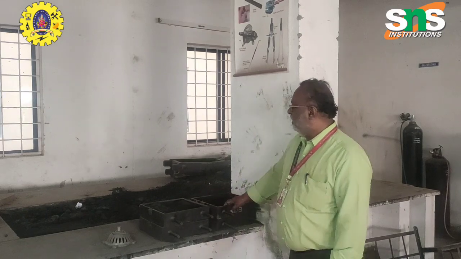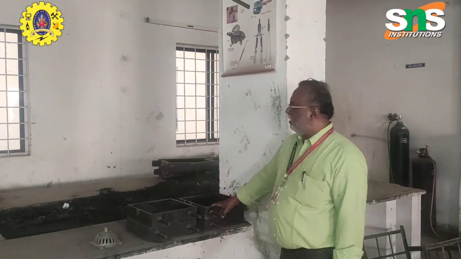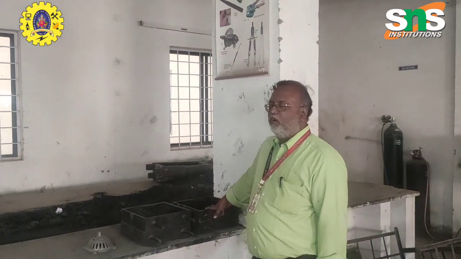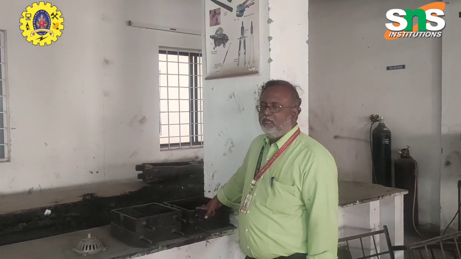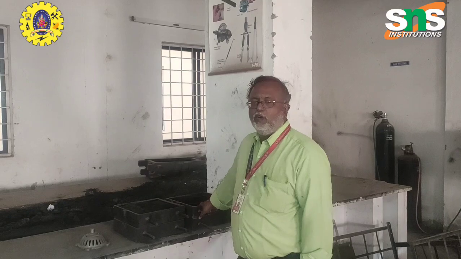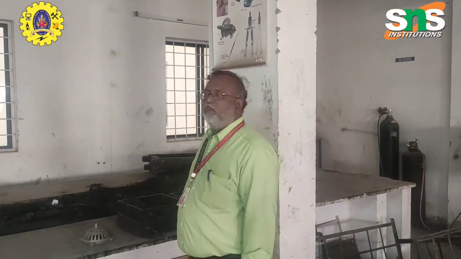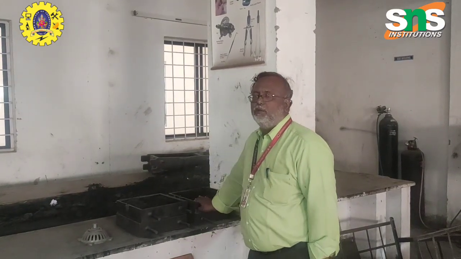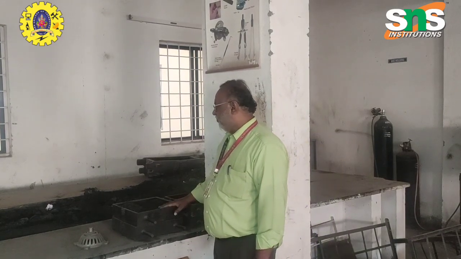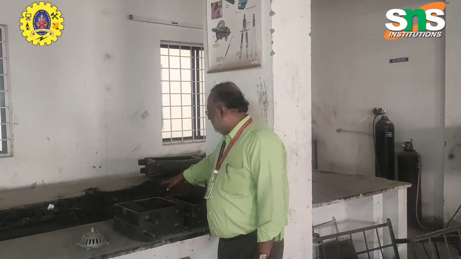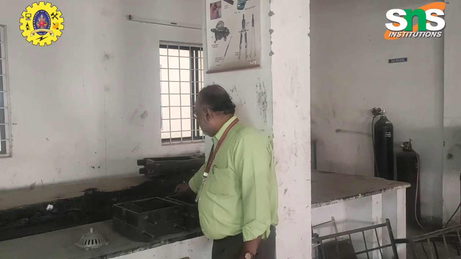As so many pumps and motors are produced in Coimbatore, a foundry is the basic place we need. So in Coimbatore we have so many foundries in which the complicated components for motors and engines are produced. Here you are seeing the kind of sand.